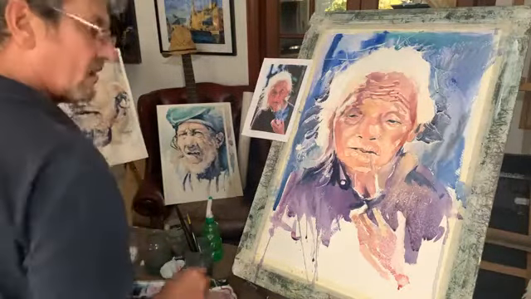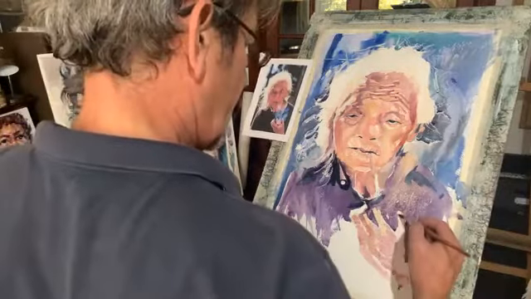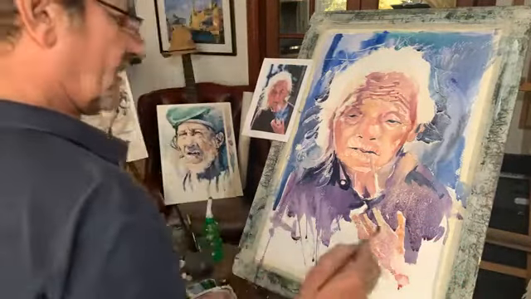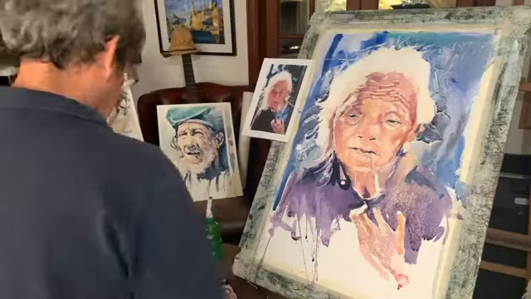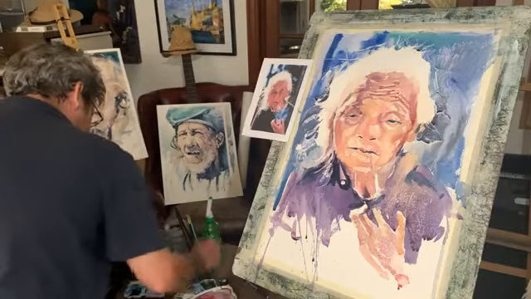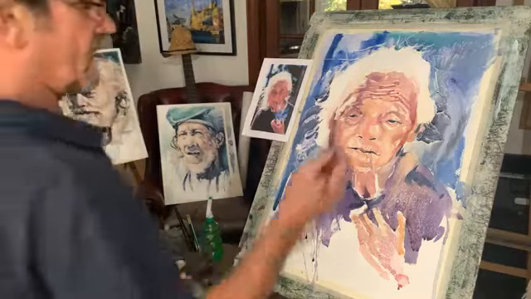What do you think? Just going to make the foam hand a bit lighter, and I use some alizarin. I'll let the head dry a bit.